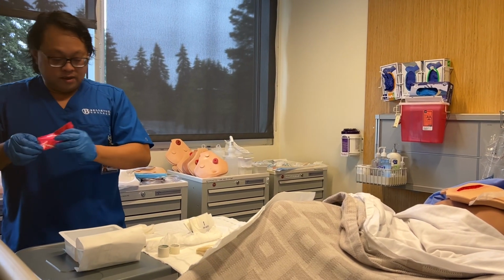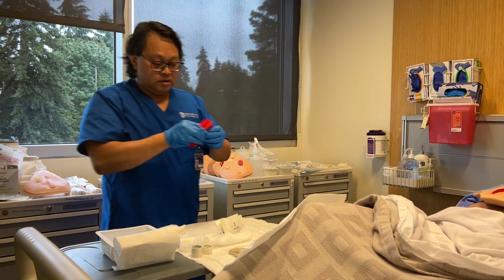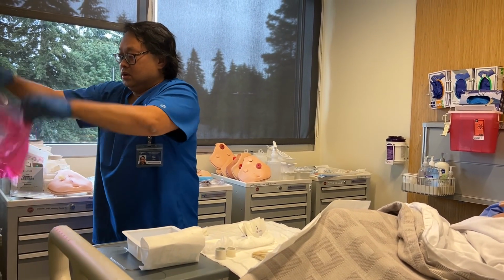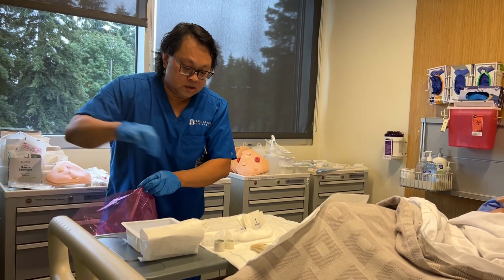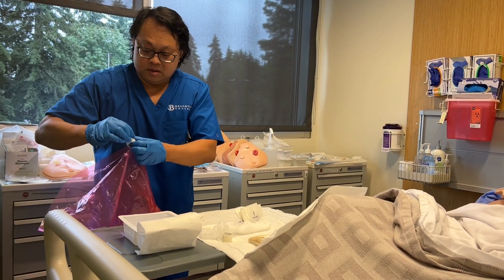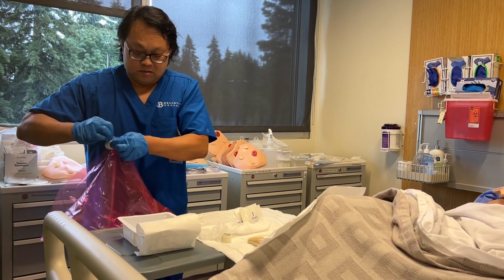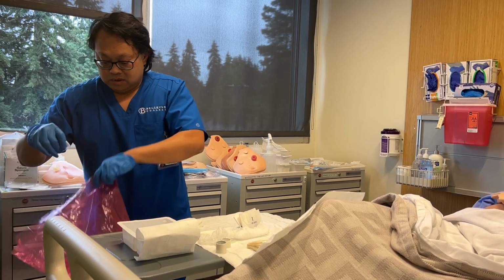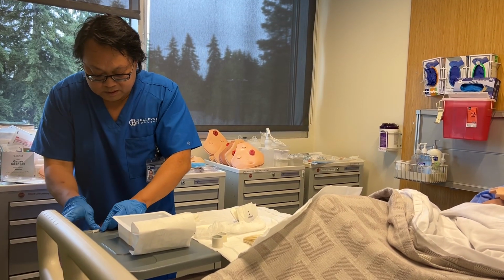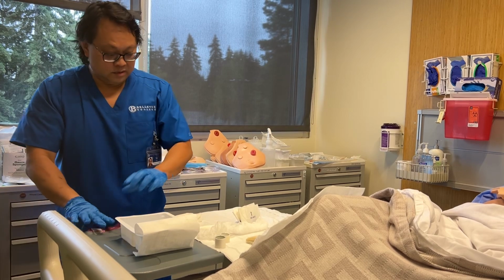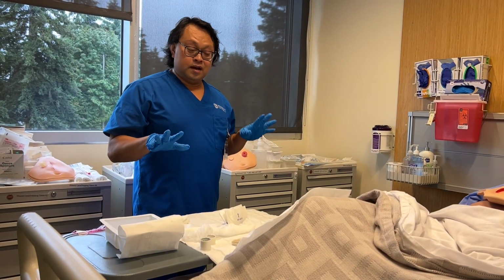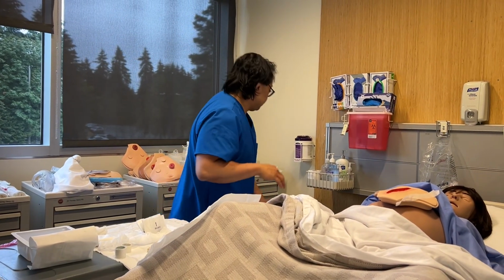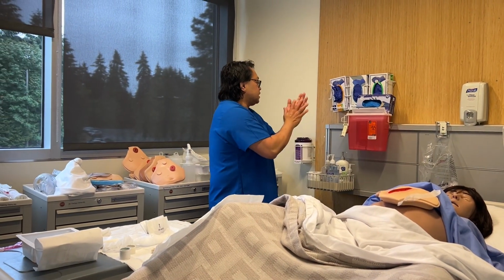Set my garbage bag. All right, now I'm going to put on my sterile gloves, so I'm going to change. I'm going to sanitize.